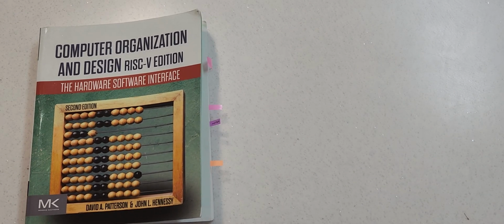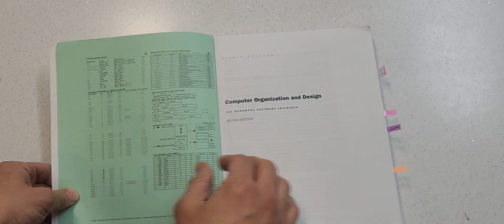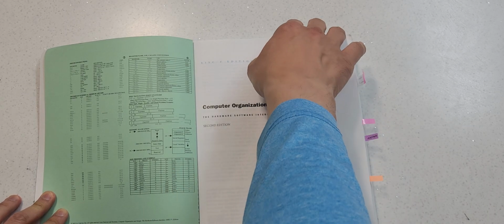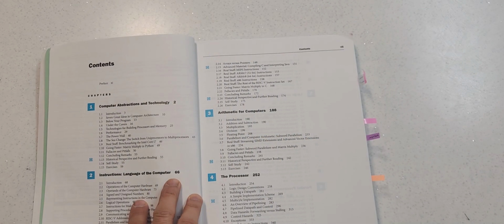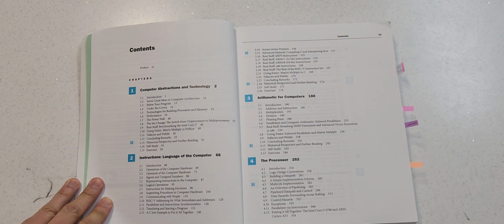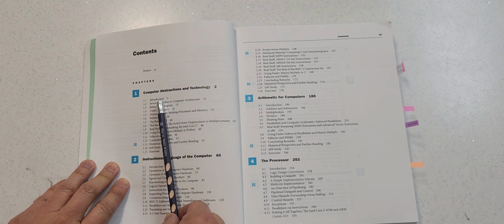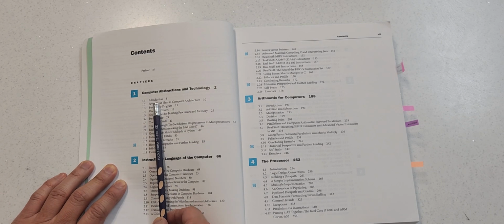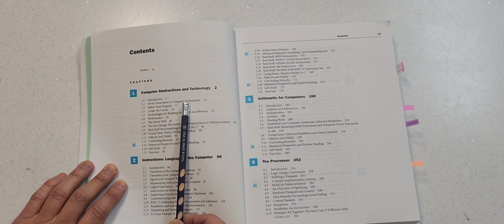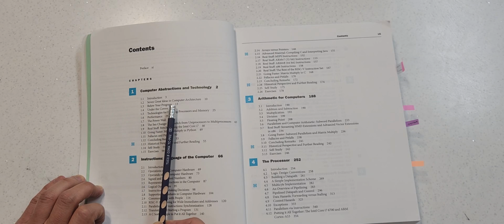Computer Organization and Design, RISC-V edition, the hardware-software interface. This is the second edition. The computer contents. The computer abstract, and an introduction. The 7 great ideas in computer architecture, and 7 below your program.